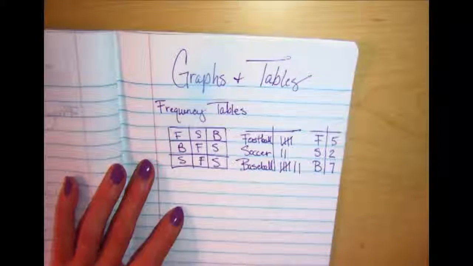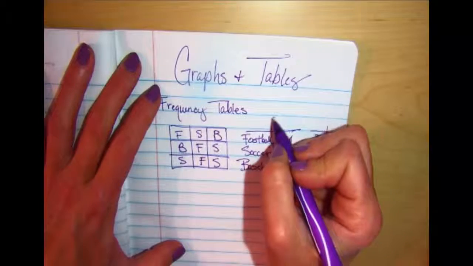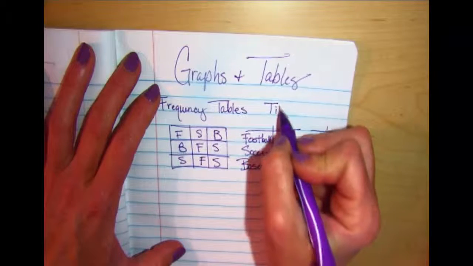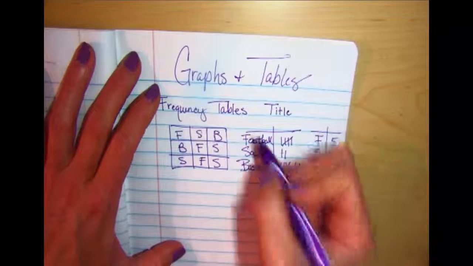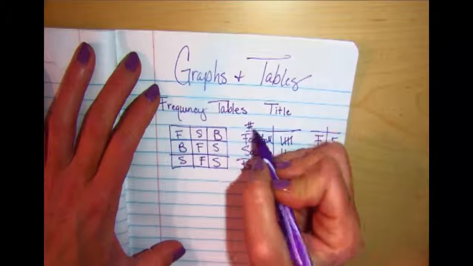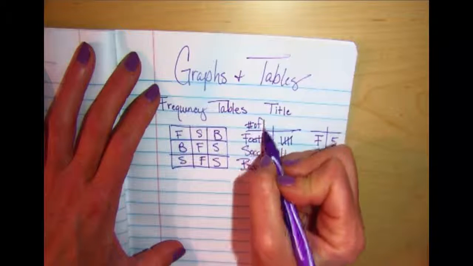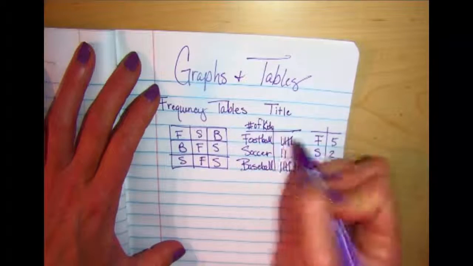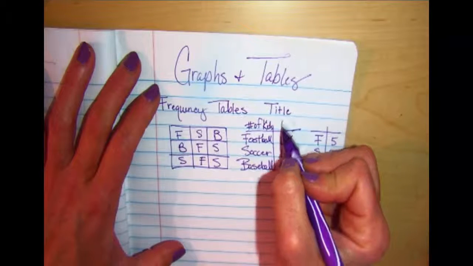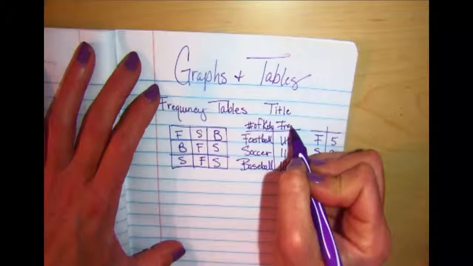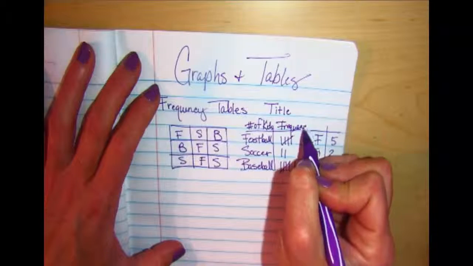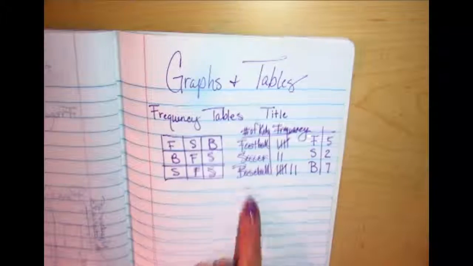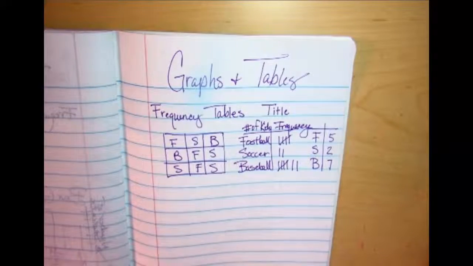Something to be careful of when you're creating these is to make sure you have a title, and each section, like number of kids that like it, and this would just be frequency. Make sure, if you're going to create something like this, that you've at least got titles and everything there.